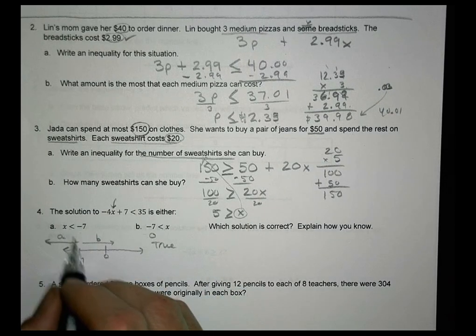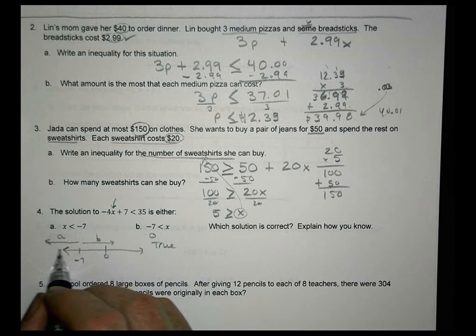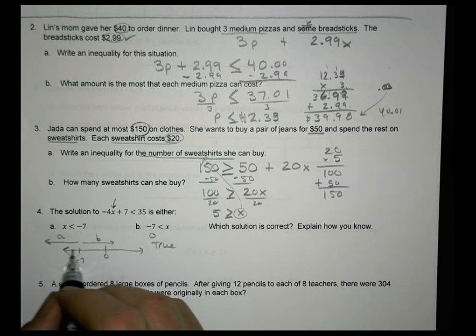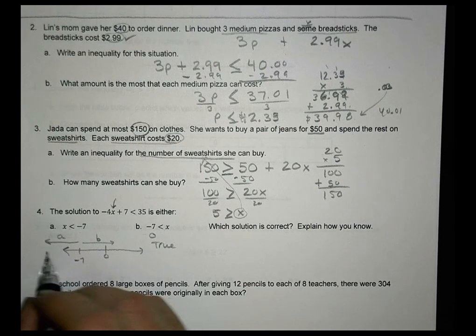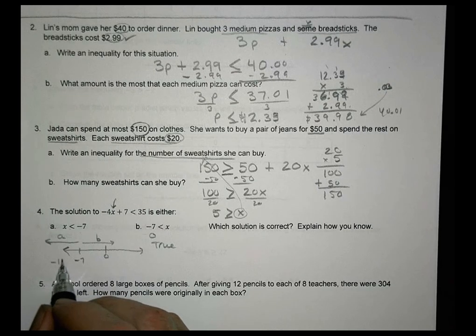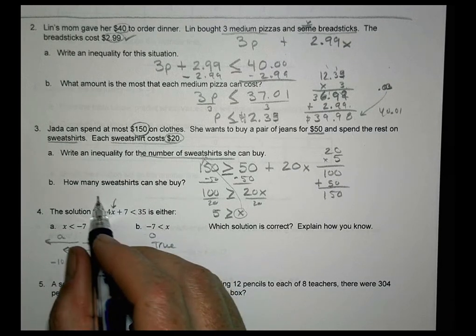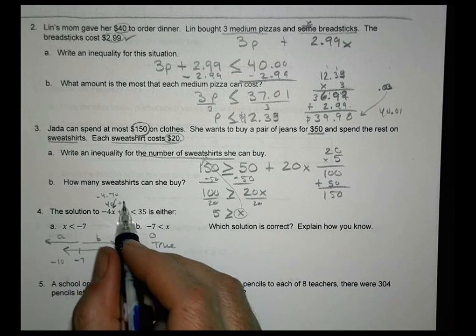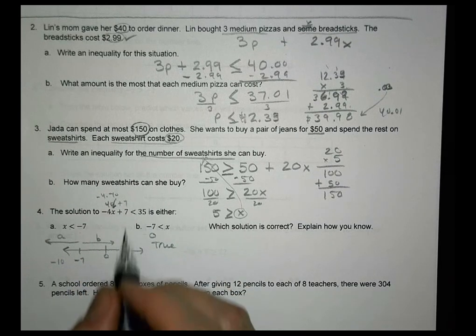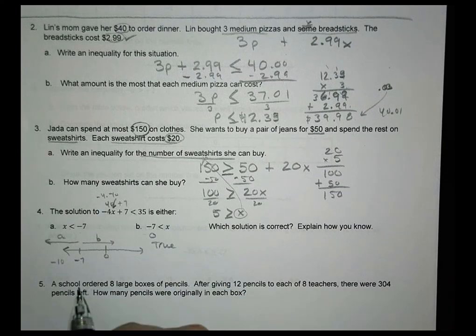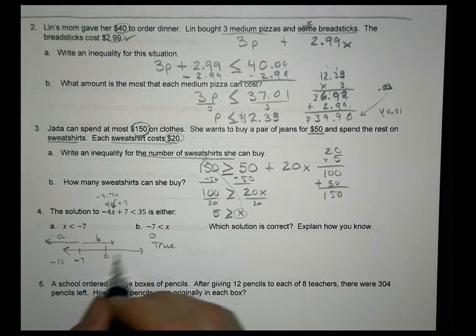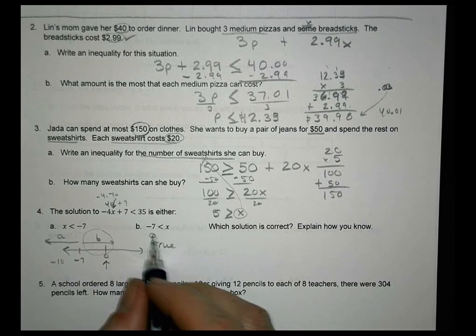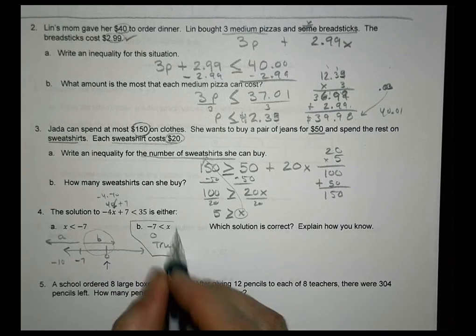But let's try a number over here that's, in this case, less than negative 7. So x is less than negative 7. I'm going to pick negative 10. Why 10? Because it's just a nice number. So negative 4 times negative 10 is a positive 40. And 40 plus 7 is 47. Is 47 less than 35? No, it's not. So the one that makes the most sense is choice B, and we tried it out with a number there to verify that it's true, and that's going to be our solution.